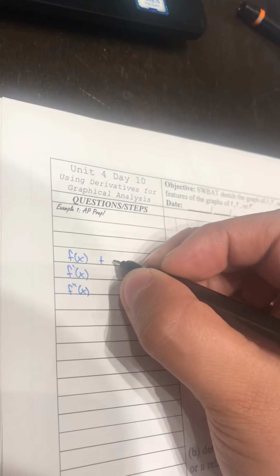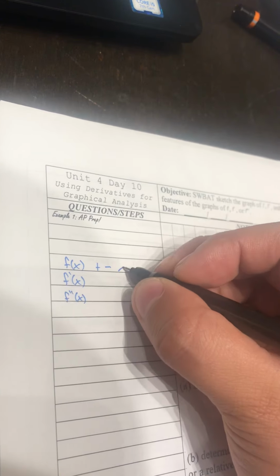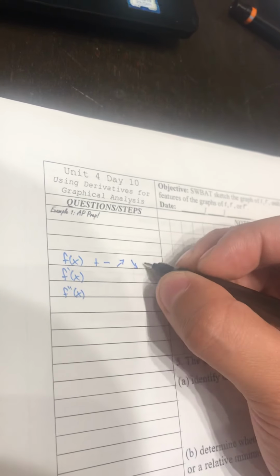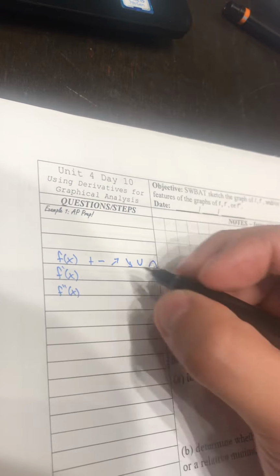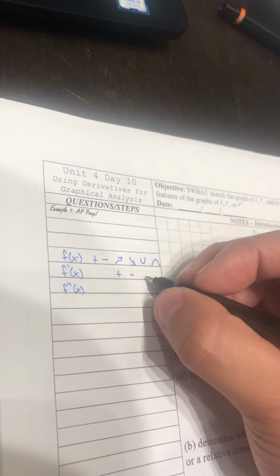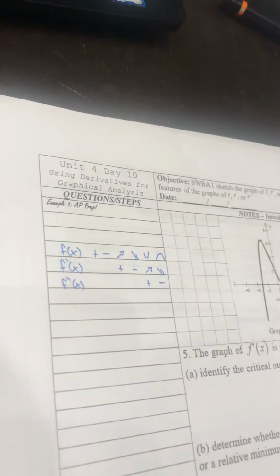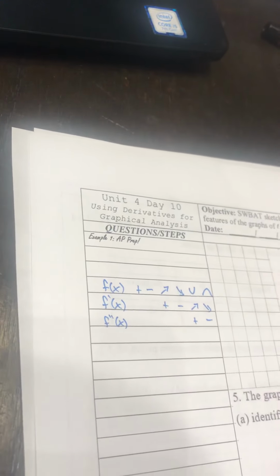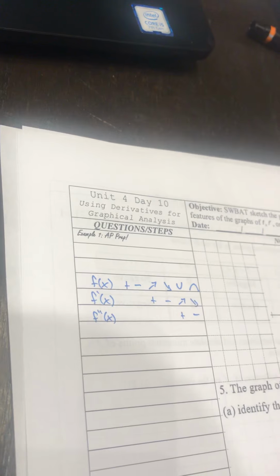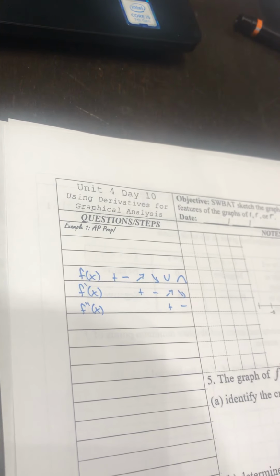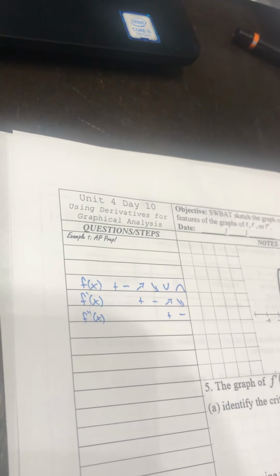Plus, minus: increasing, decreasing, concave up, concave down. Positive, negative, increasing, decreasing, positive, negative. Always write this because it's going to help you in the long run.